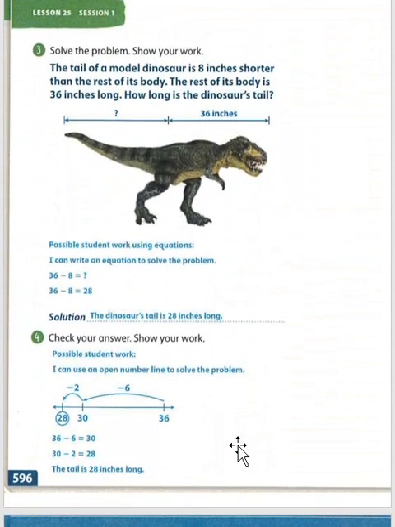Okay? The tail of a model dinosaur is 8 inches shorter than the rest of his body. The rest of his body is 36 inches long. How long is it? This is 36 inches. The rest is 8 inches longer. All we have to do is say there's 36, take 8 away. It equals 28. The dinosaur's tail is 28 inches long.